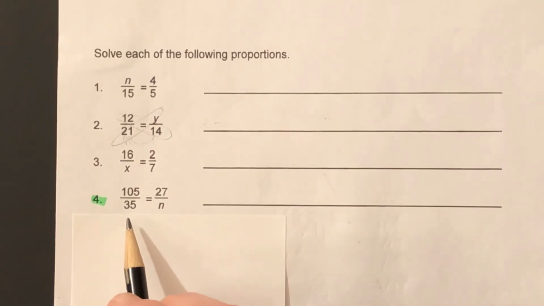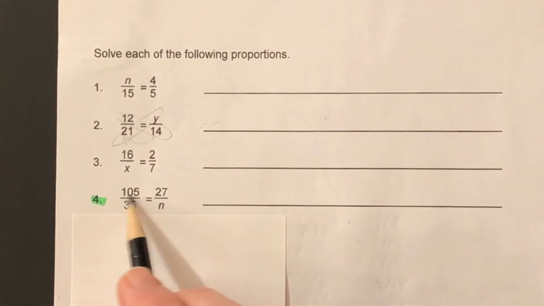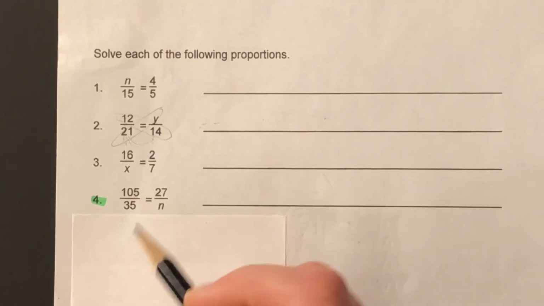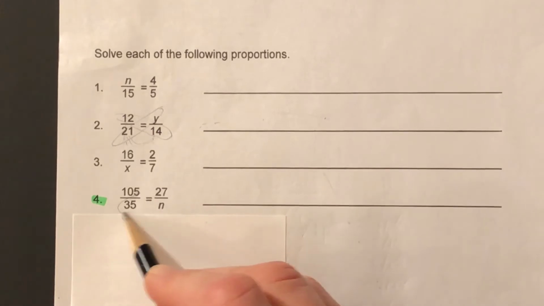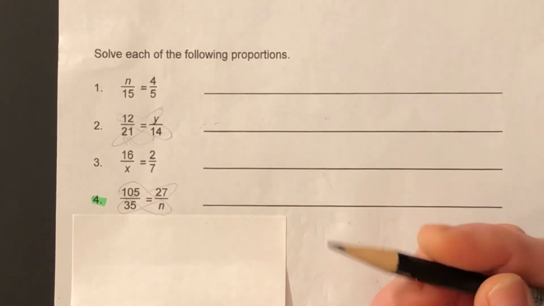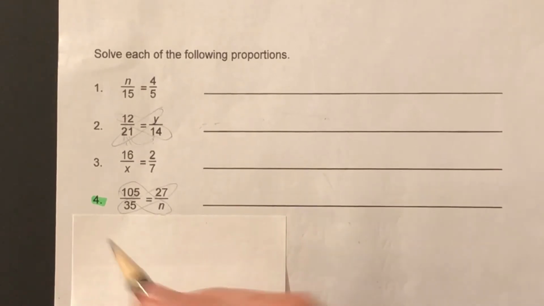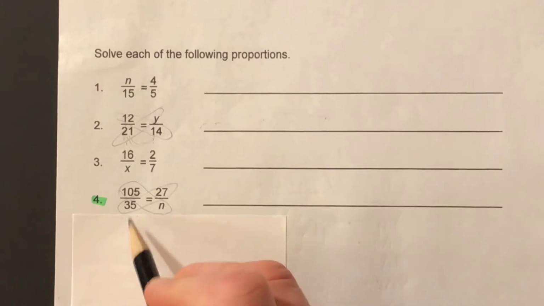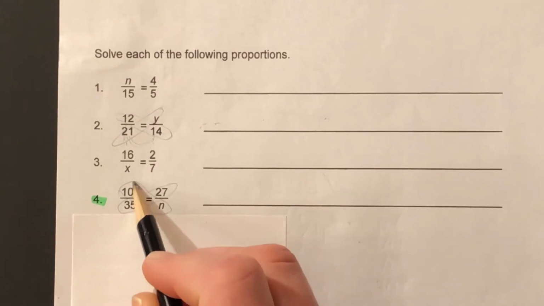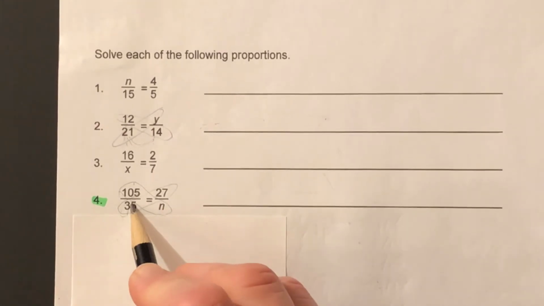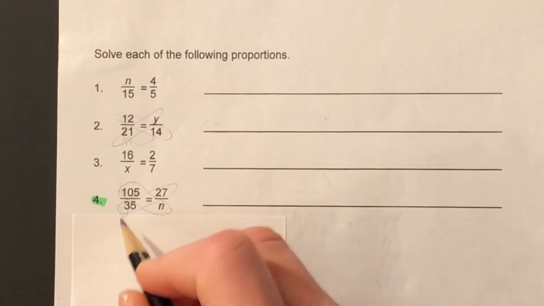Number 4 is the same. I see that I can reduce that one. Those are some huge numbers. If I used the standard method, I would have to multiply 35 times 27 and 105 times n. I'm going to reduce that, and see how much easier it will be once I do that. I know right away that these are reducible by 5. So I'm going to rewrite this fraction right here by reducing it by 5.